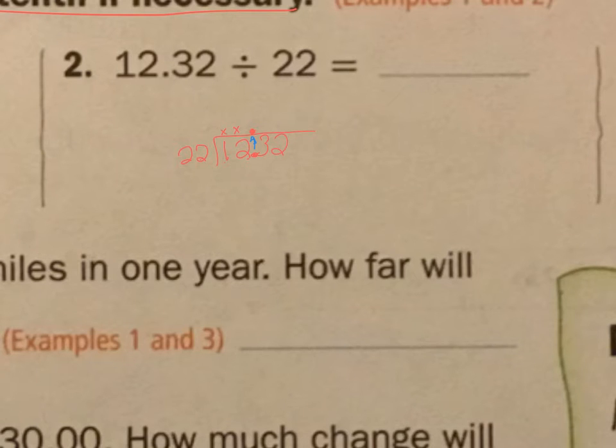Does 22 go into 123? Yes. And I'm going to guess about 5 times. So let me see here. 22 times 5. 5 times 2 is 10. 5 times 2 is 10 plus 1 is 11. Yep, if I would do one more, it'd be in the 130s. So, okay, 5 times 22 is 110. I subtract that. That's 13, 12. Okay, because I bring that 2 down.